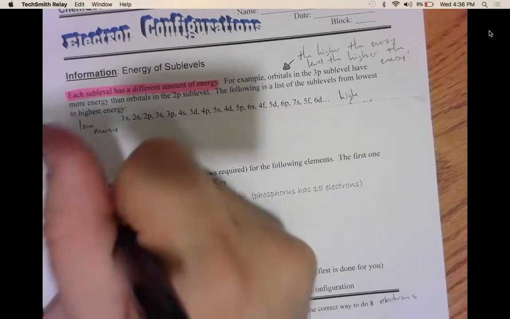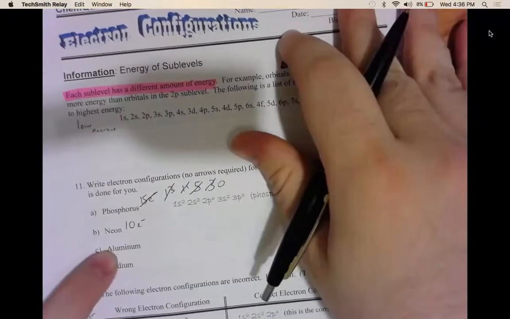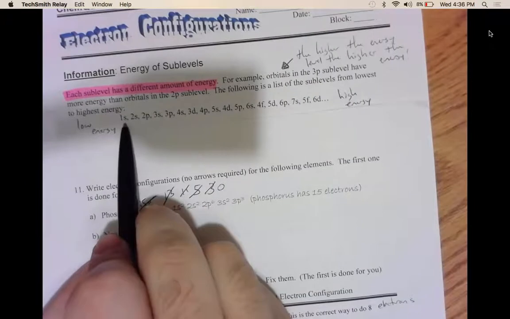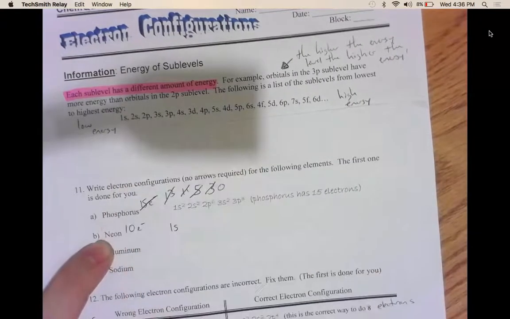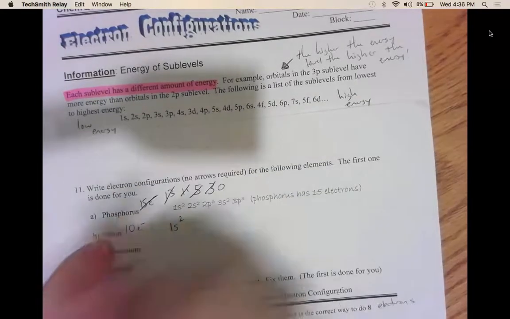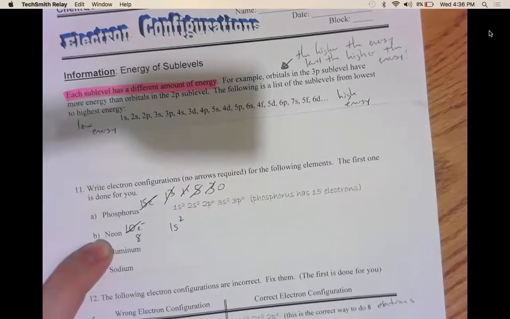So then we have neon with 10 electrons. So we start the same way. We look at what comes first in our electron configurations, 1s. So we write 1s. Remember, s orbitals can only hold 2 electrons. So we write a 2. We now have 8 left.